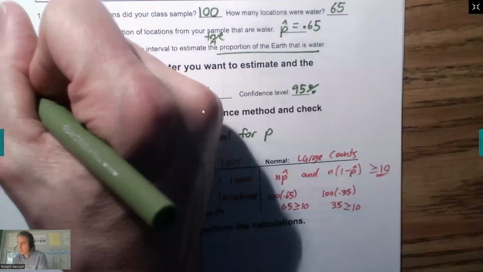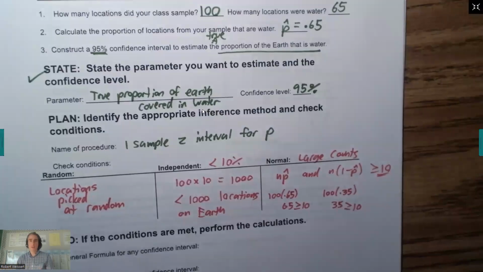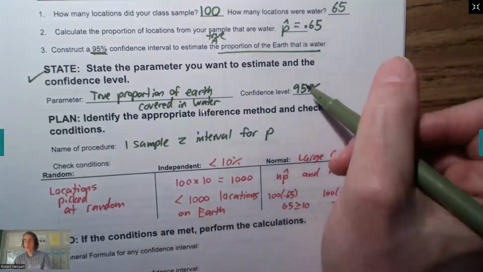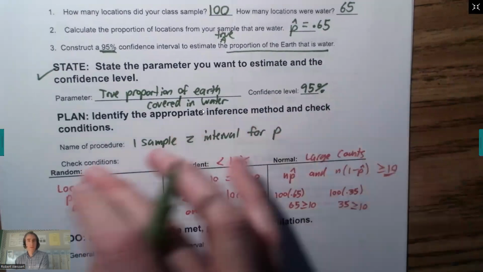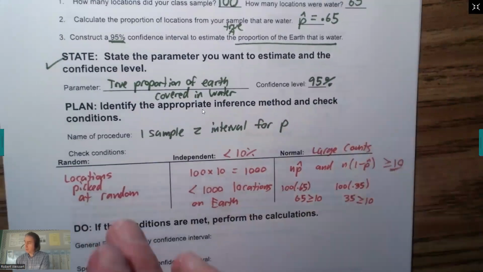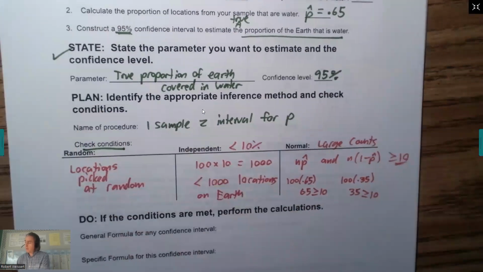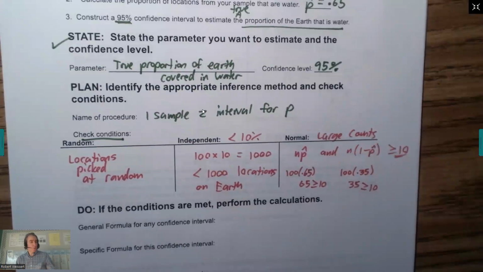So the state is simply going to be, hey, what are we trying to do? What are we trying to estimate? The true proportion of Earth covered in water. State your confidence level. The plan, we're going to plan out what we're doing. We're going to construct a one sample interval for p. We're going to list our conditions. Okay. Now the do part, that's where we're looking at your formula sheet.